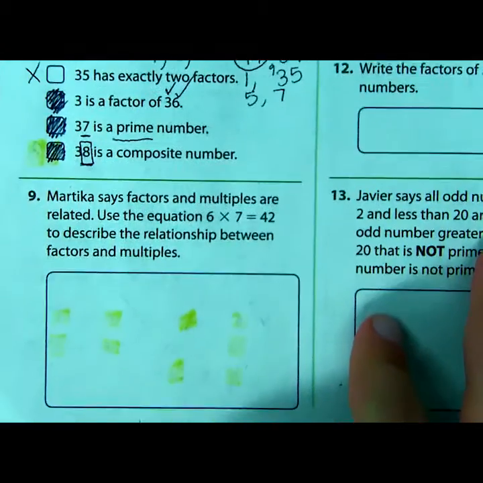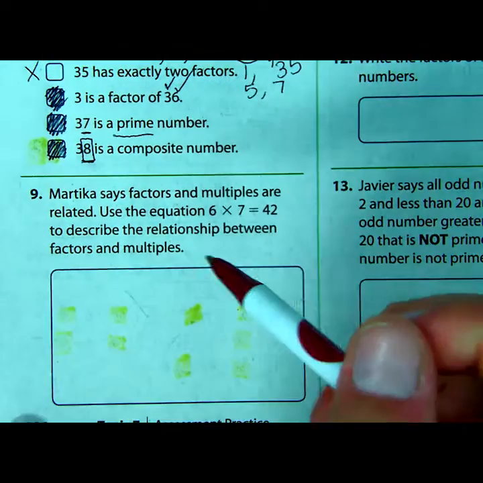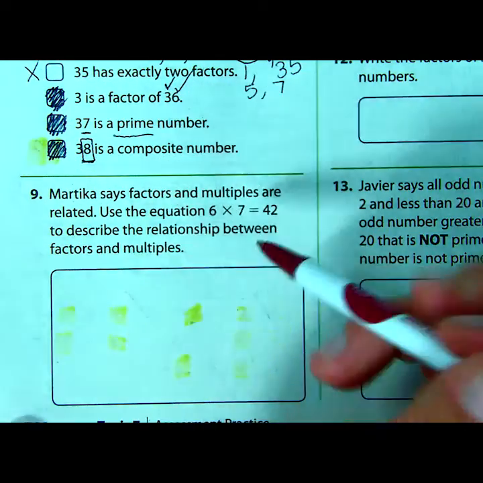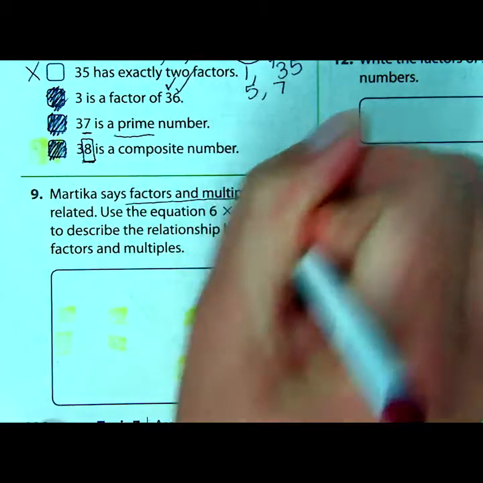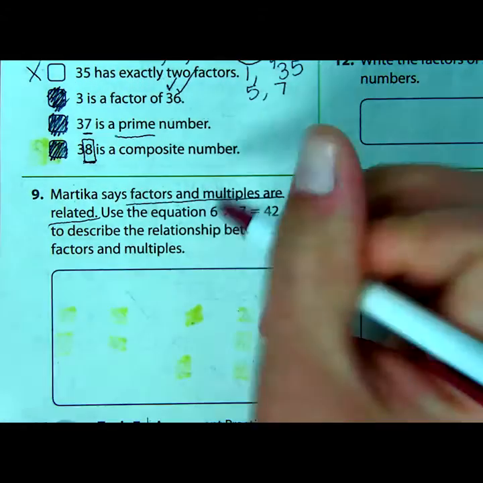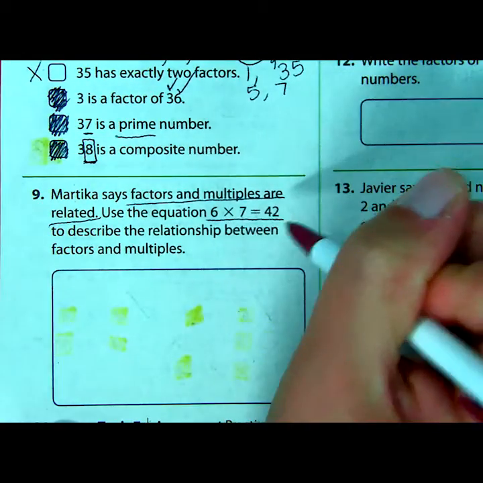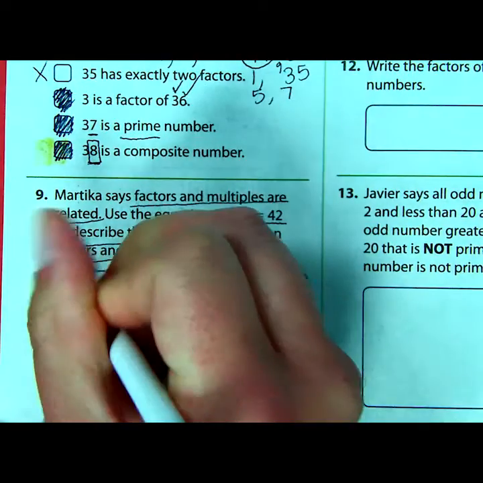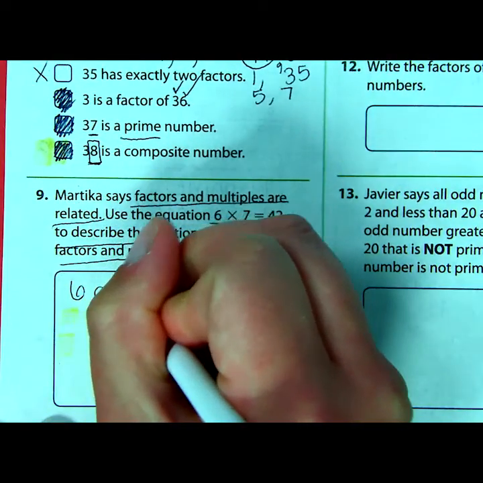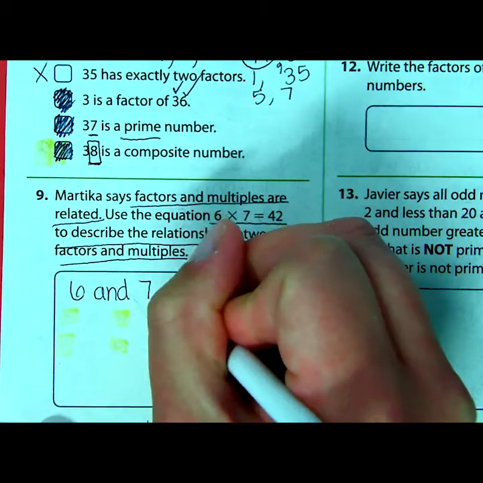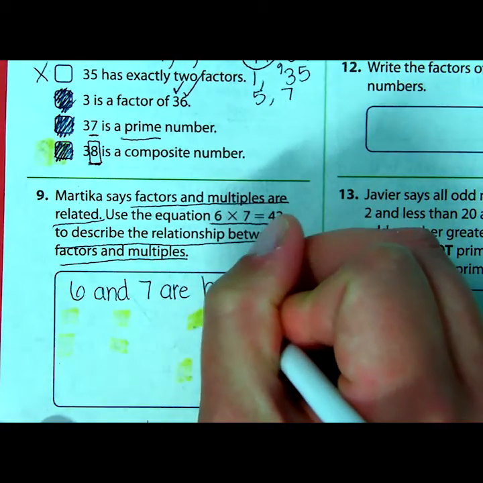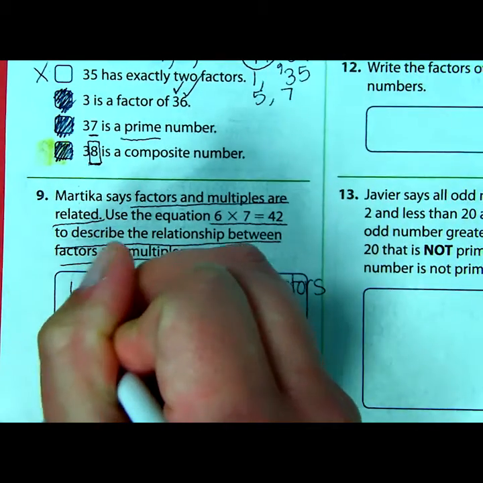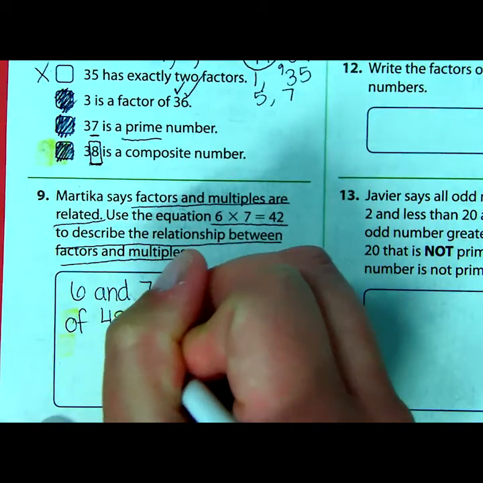Number 9. Martika says factors and multiples are related. Use the equation 6 times 7 is equal to 42 to describe the relationship between factors and multiples. Well, 6 and 7 are both factors of 42. I know that.